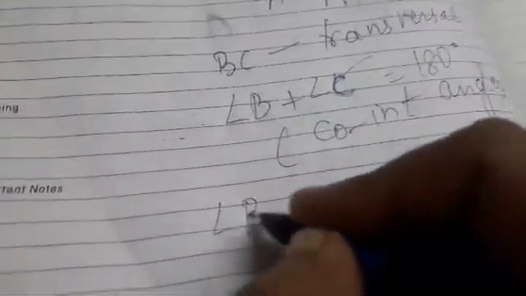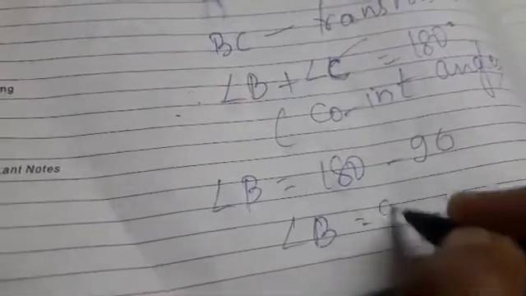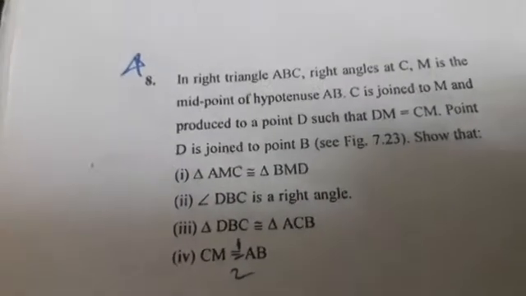And angle C is already given to us as 90 degrees. I told you before also. Angle B is equal to 180 minus 90, and angle B is 90 degrees. So this is the second part of the question. Prove that angle DBC is a right angle. Okay? Can you see? Okay.